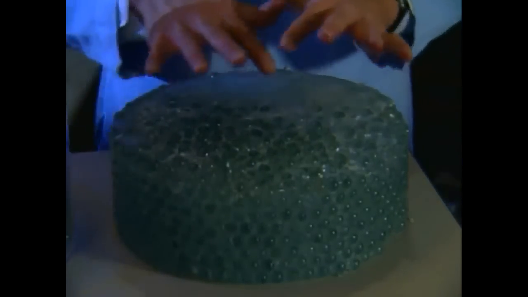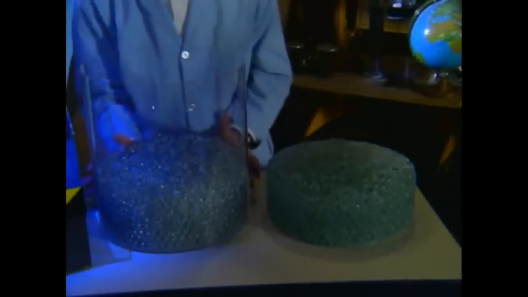This is a bunch of marbles stuck together. This chunk is a solid. Now here's a bunch of marbles, but they're loose. They take the shape of their container. I can stir them.